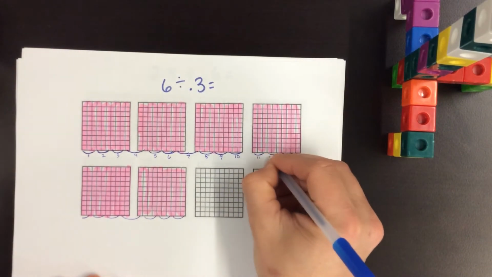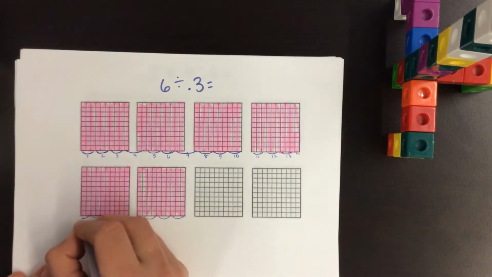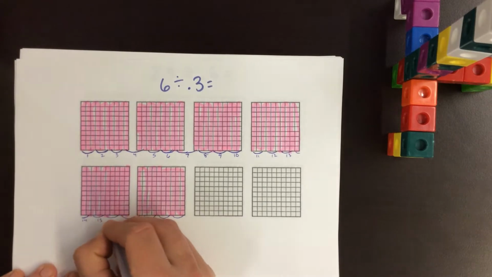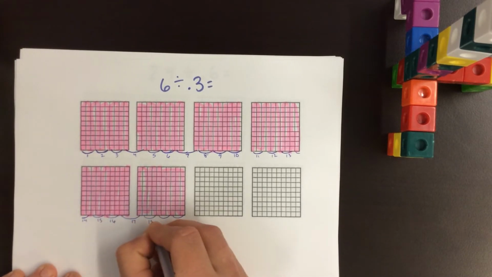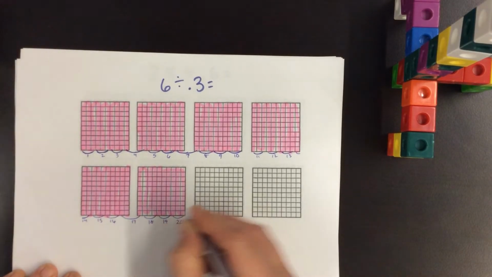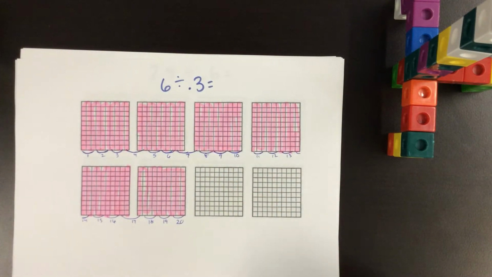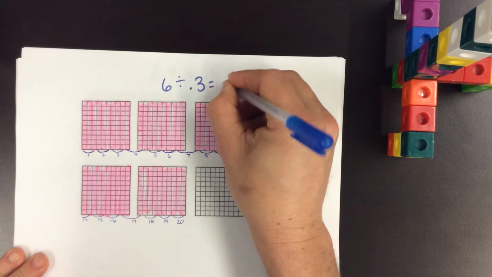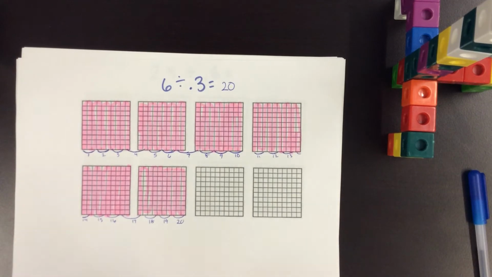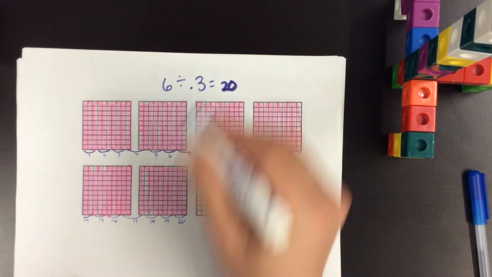Let's go through the process. 11, 12, 13, 14, 15, 16, 17, 18, 19, 20. So we now know that there are 20, put that in purple here, 20 groups of 3/10.